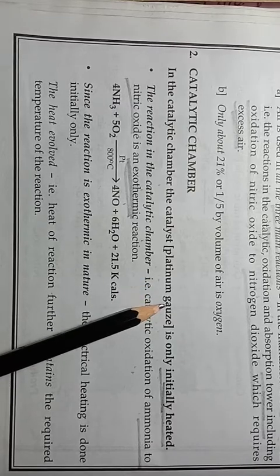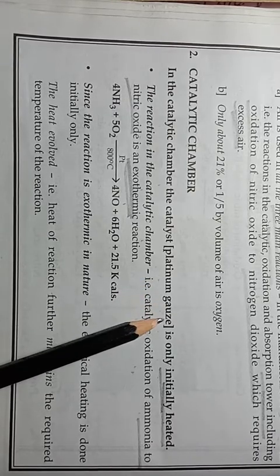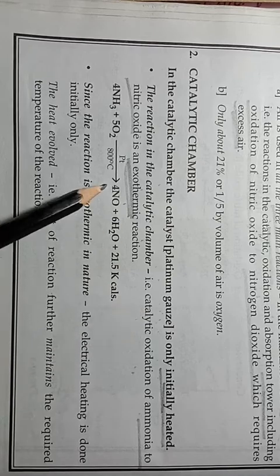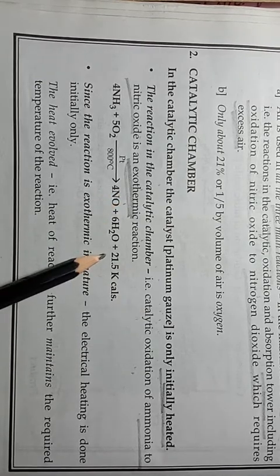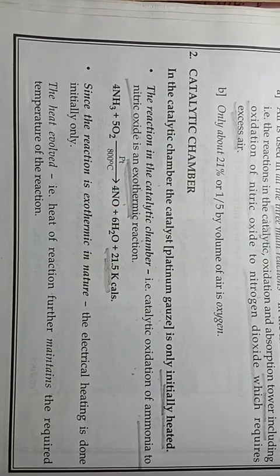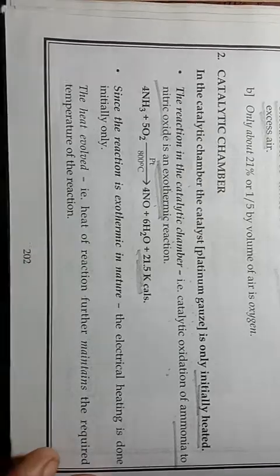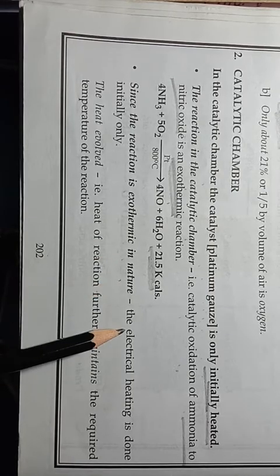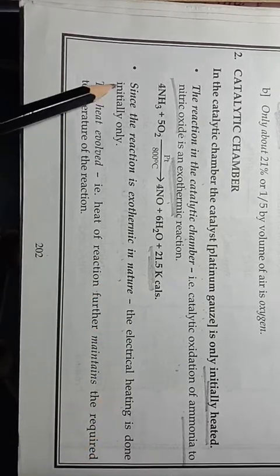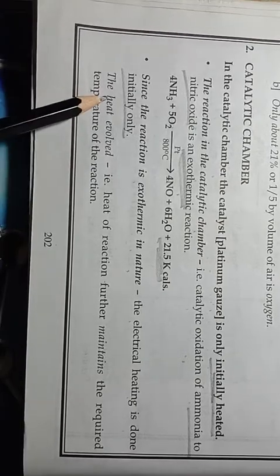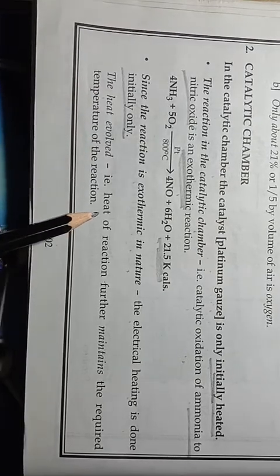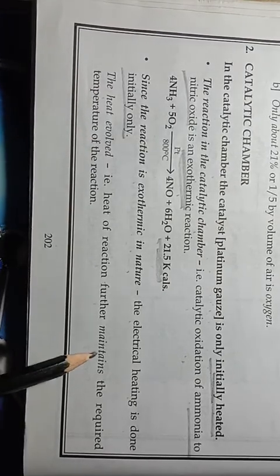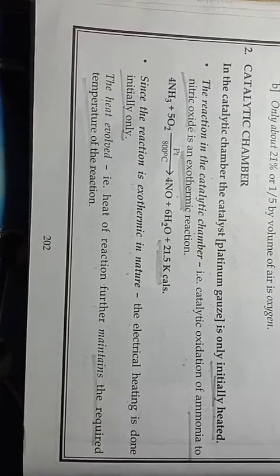Initial heating is required of the platinum gauze, and further heating will take place automatically because the reaction which is taking place in this chamber is exothermic in nature. So since the reaction is exothermic in nature, the electrical heating is done initially only. The heat evolved, the heat of reaction, further maintains the required temperature of the reaction.